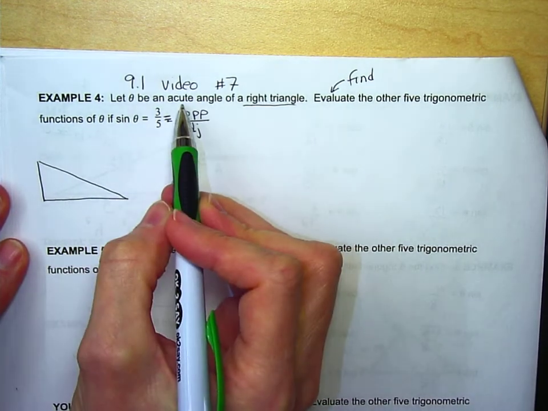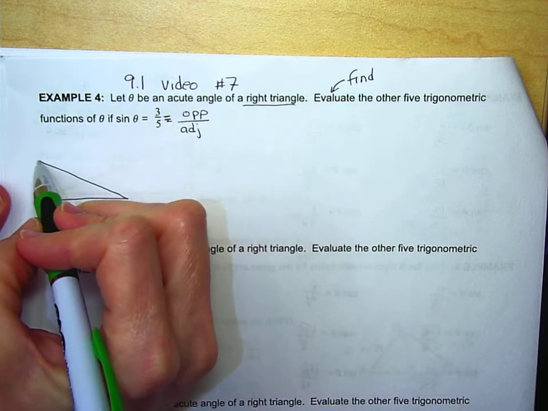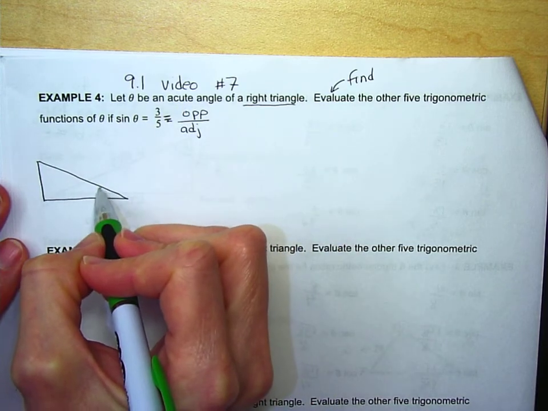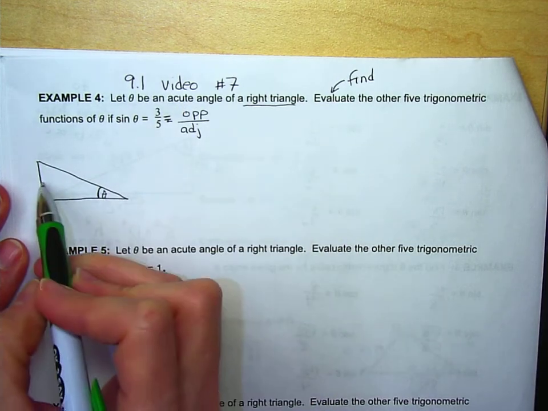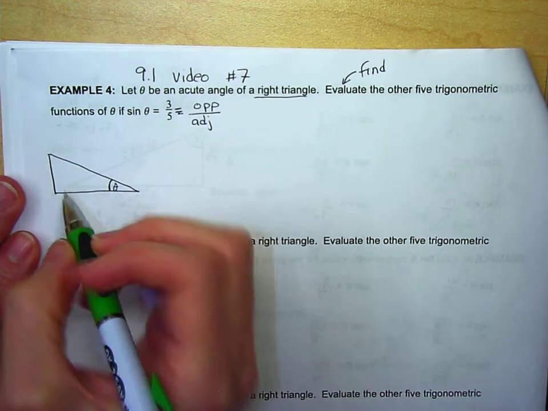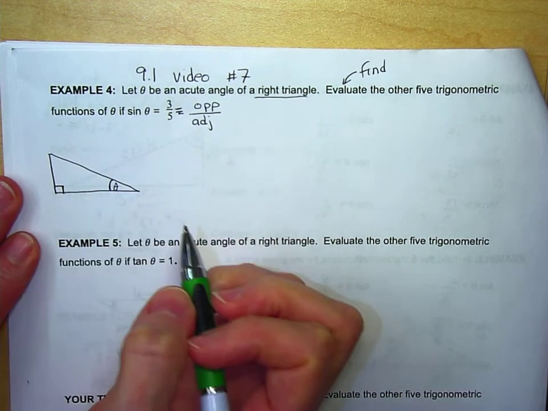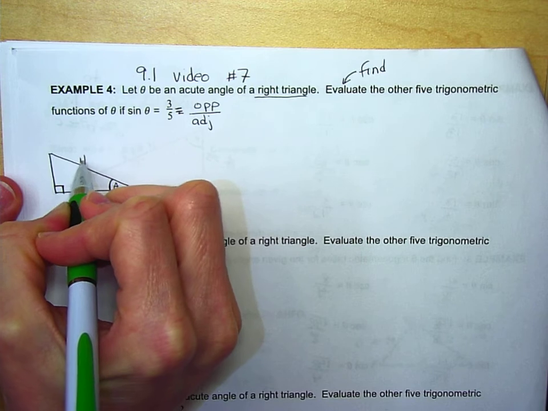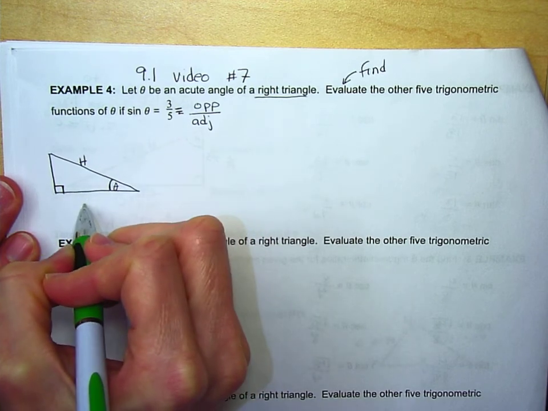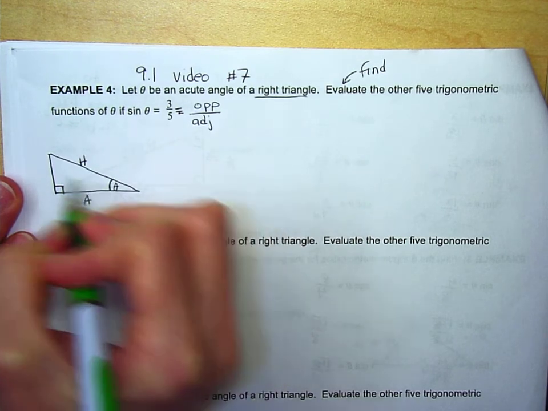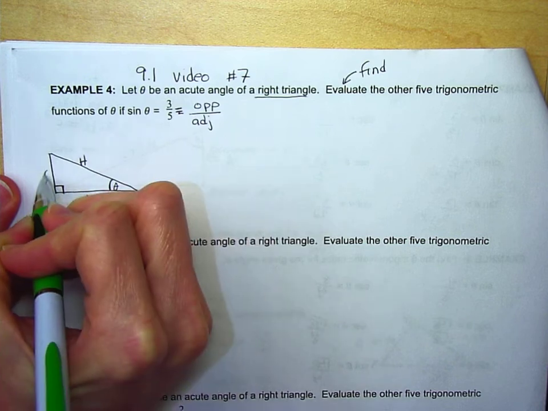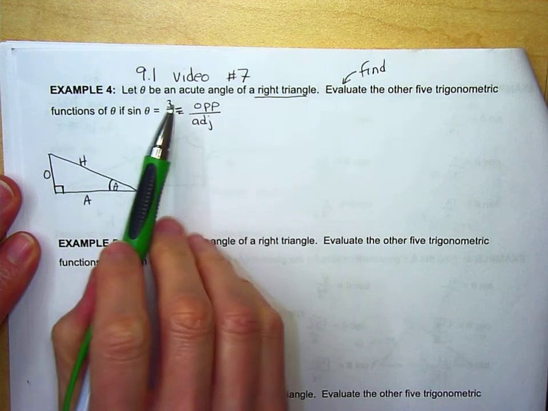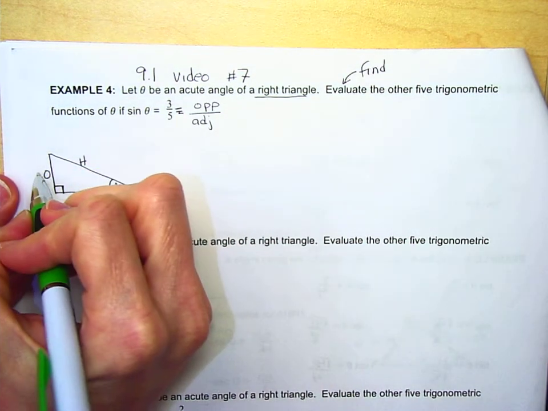And they said let theta be the acute angle, so that's the smaller one. So this is going to be my theta. It's opposite the short side. This is going to be my right angle. So this is my H. This will be my A because it's touching my angle. And this will be my opposite. Now I know opposite is 3.